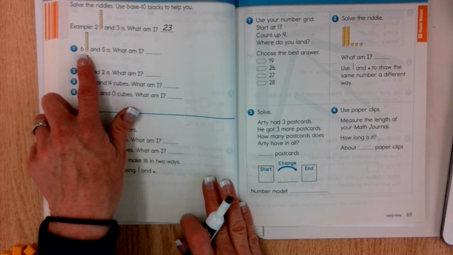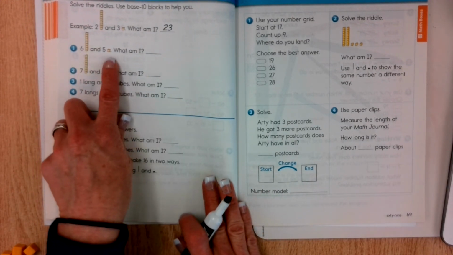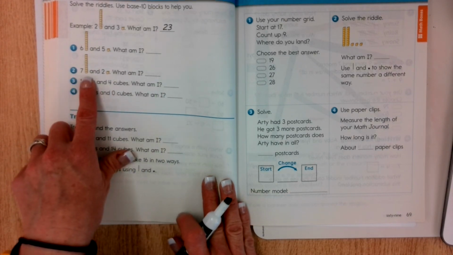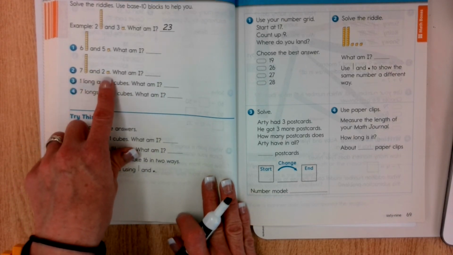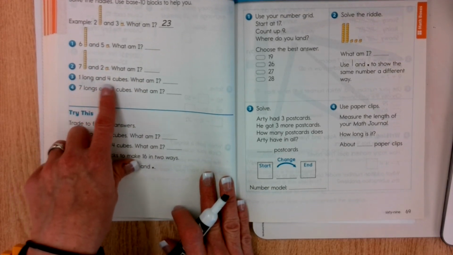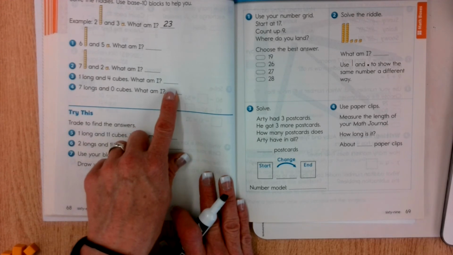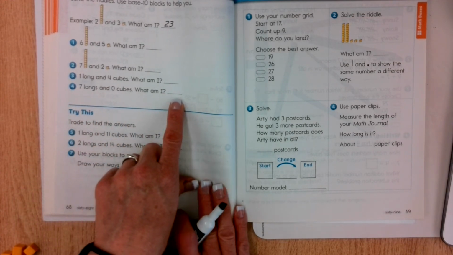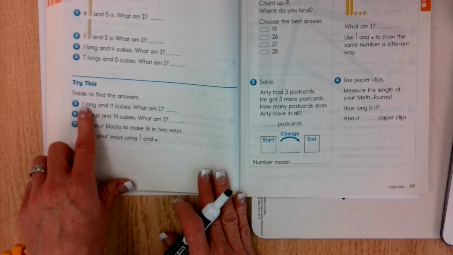So 6 longs, you would draw 6 longs, 5 cubes, which are a number. Number 2, 7 longs or 7 tens and 2 cubes, 2 ones. What am I? Now it's just going to tell you 1 long and 4 cubes. What's your answer? 7 longs and 0 cubes. What's your answer?